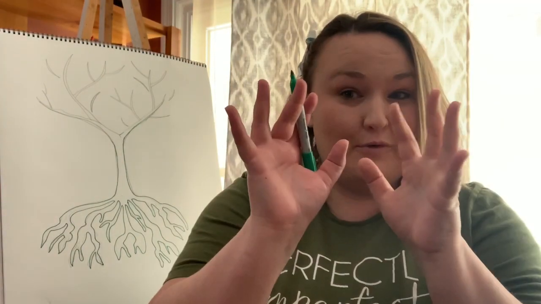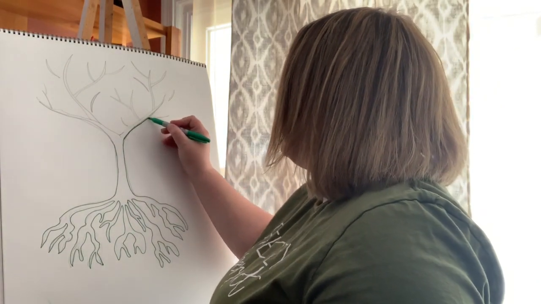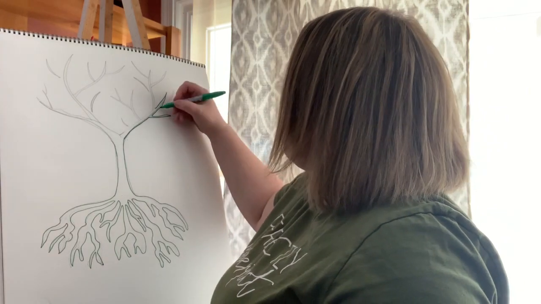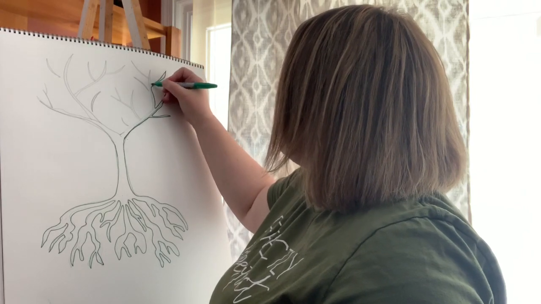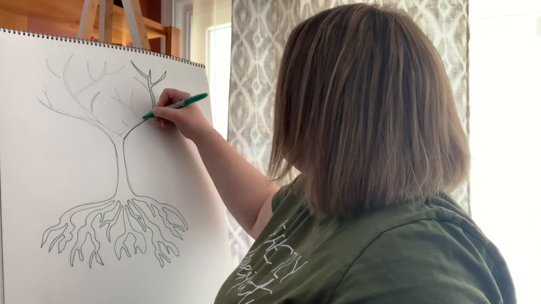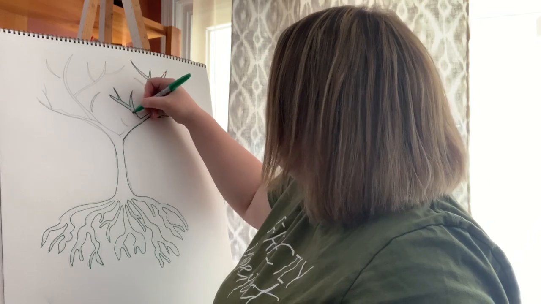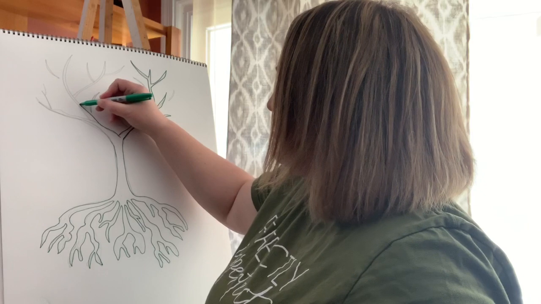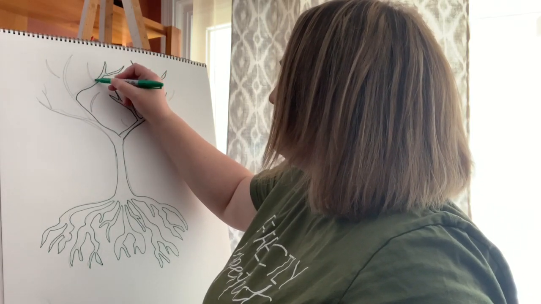Back with a brand new green Sharpie. Okay, tracing lines. When I get to this part, I'm not gonna trace the line underneath. I'm just gonna trace the branches so they look like they connect nice and smoothly. Again, you do not have to even outline yours. I'm doing it so you can see better. Some art is outlined black, some art isn't. You decide what you want to do.